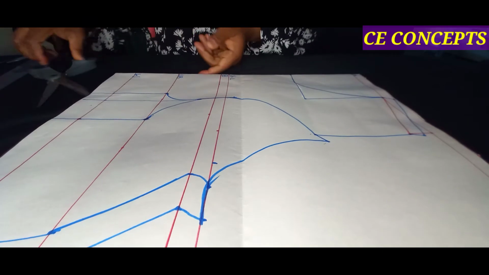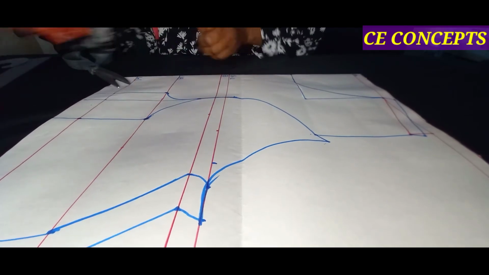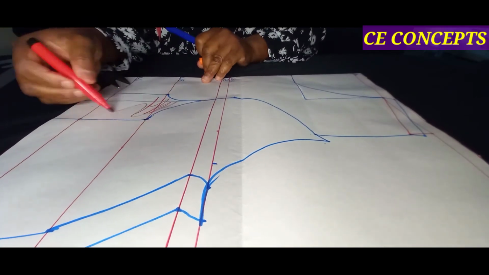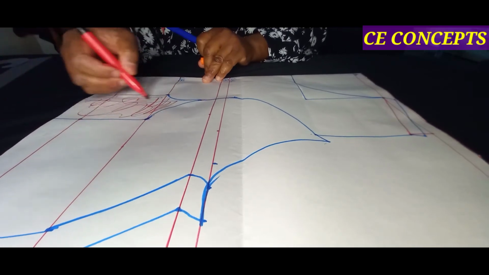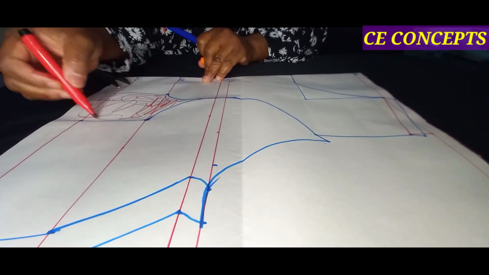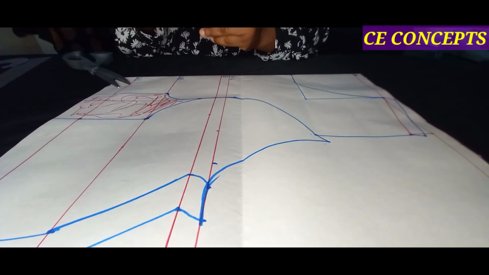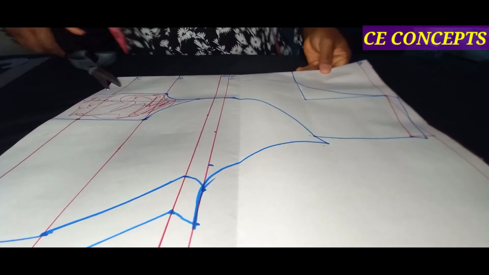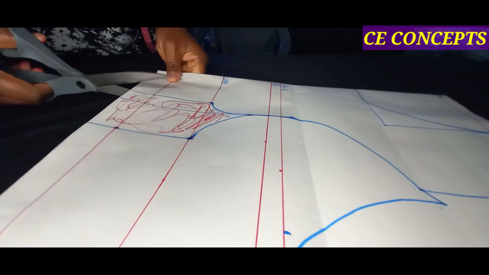So let's cut now. I'm going to eliminate this part. This part you see here, we are going to cut it off. I'm going to cut off this part, okay? Cut it off. And this is how to do it. We cut from here.